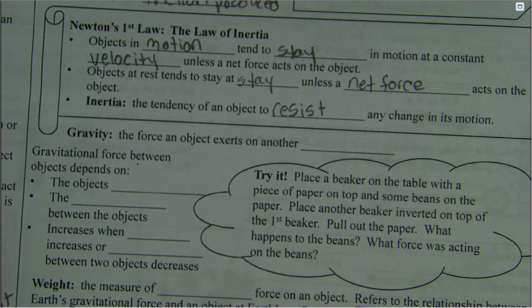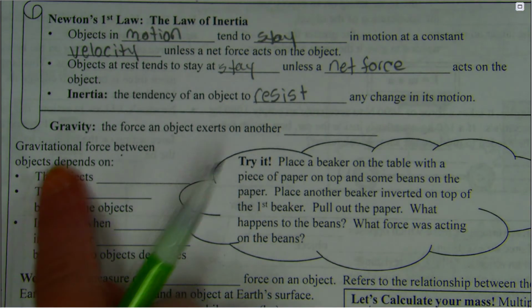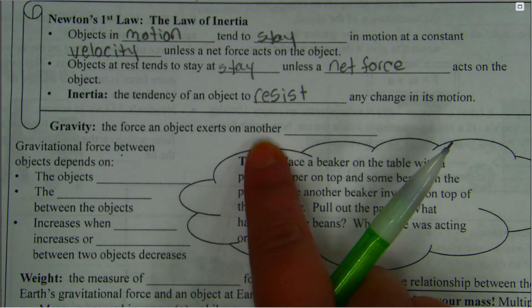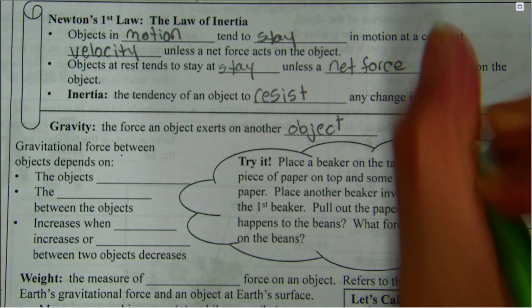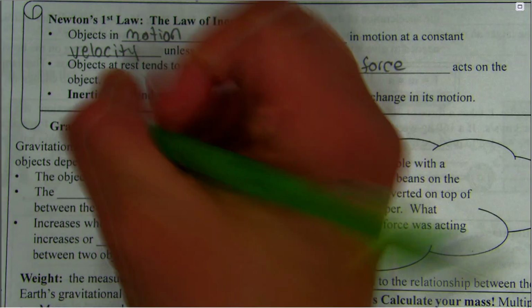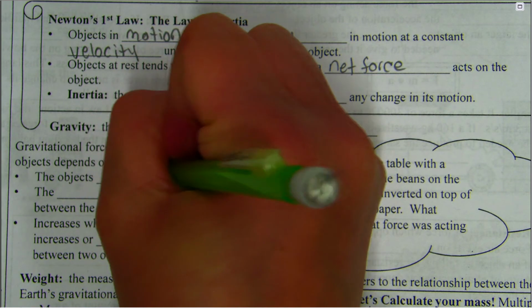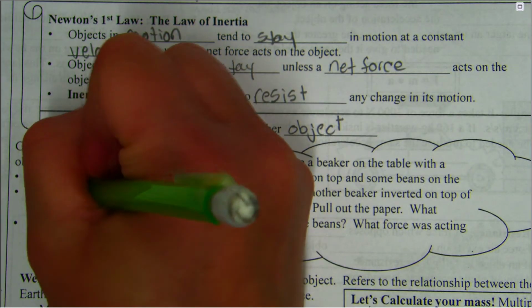All right, let's look at gravity. Gravity is the force an object exerts on another object. So the gravitational force between objects depends on, again, mass and the distance between objects.